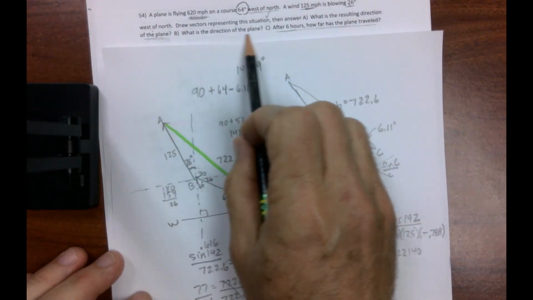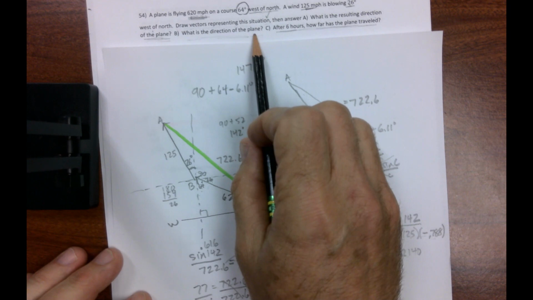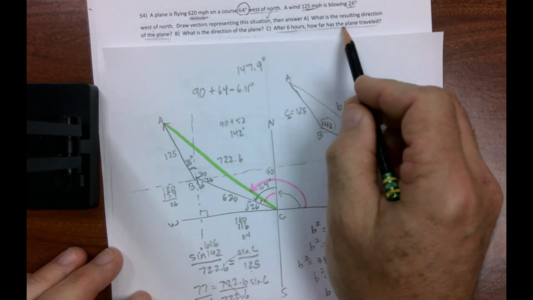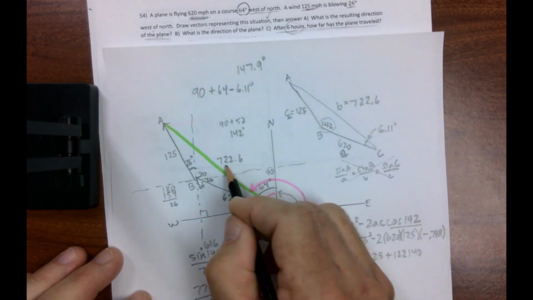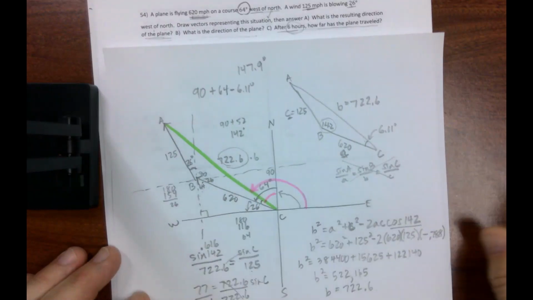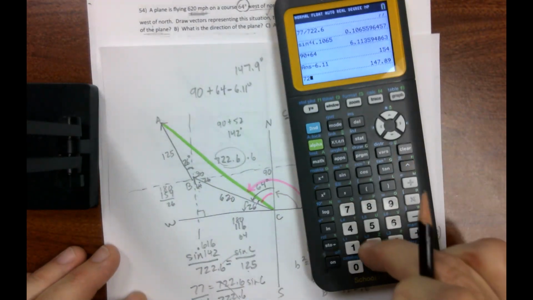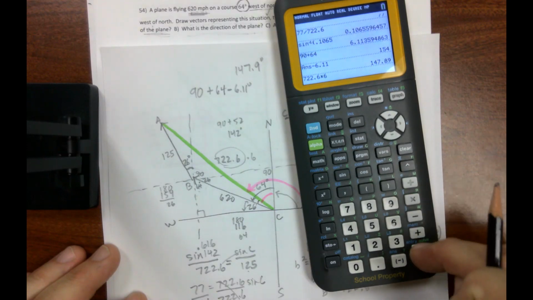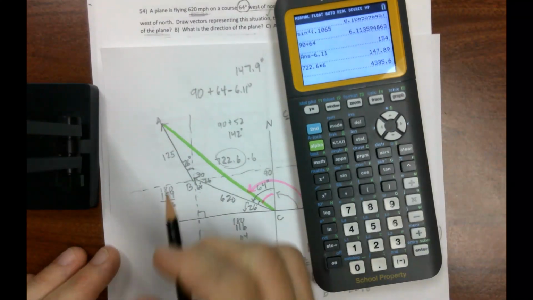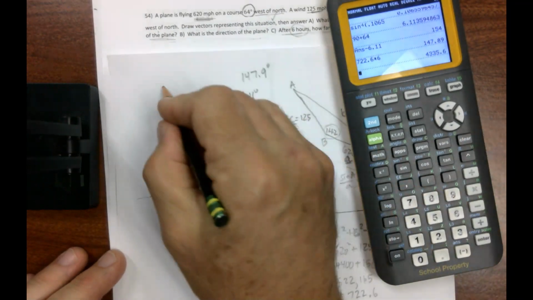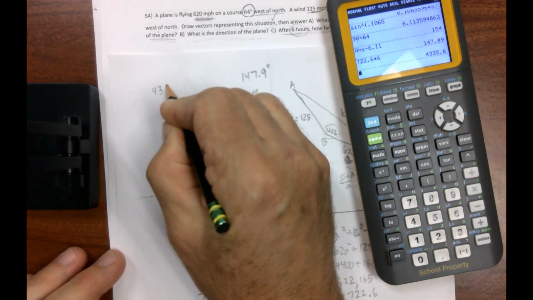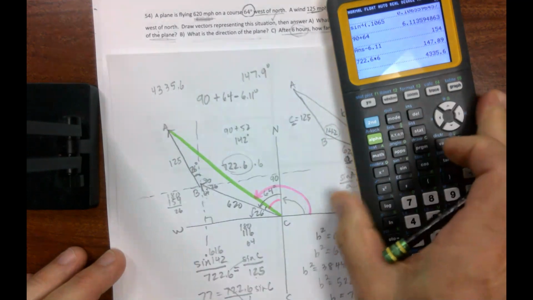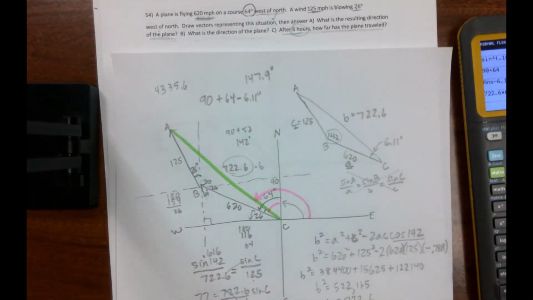What is the direction of the plane? So we just calculated that. After 6 hours, how far has the plane traveled? We got to multiply this resulting speed times 6. So 722.6 times 6. And we get, the plane will have traveled 4,335.6 after 6 hours. So there it is, the grand finale.